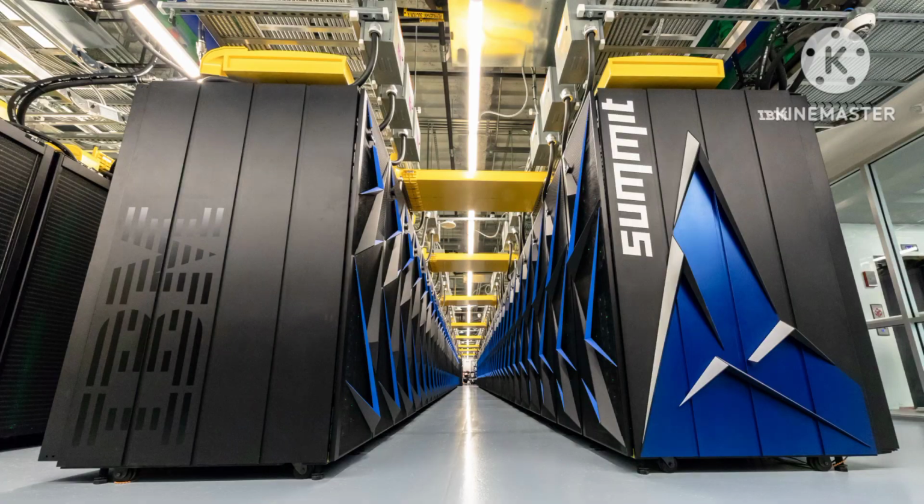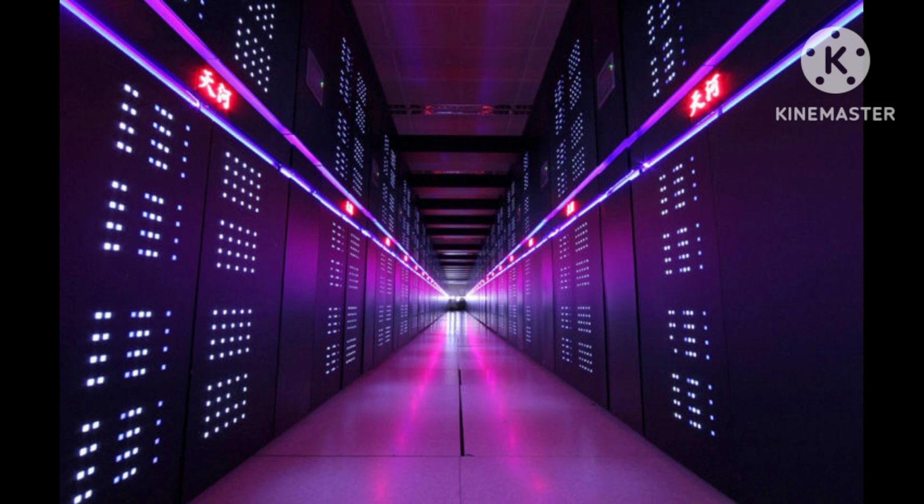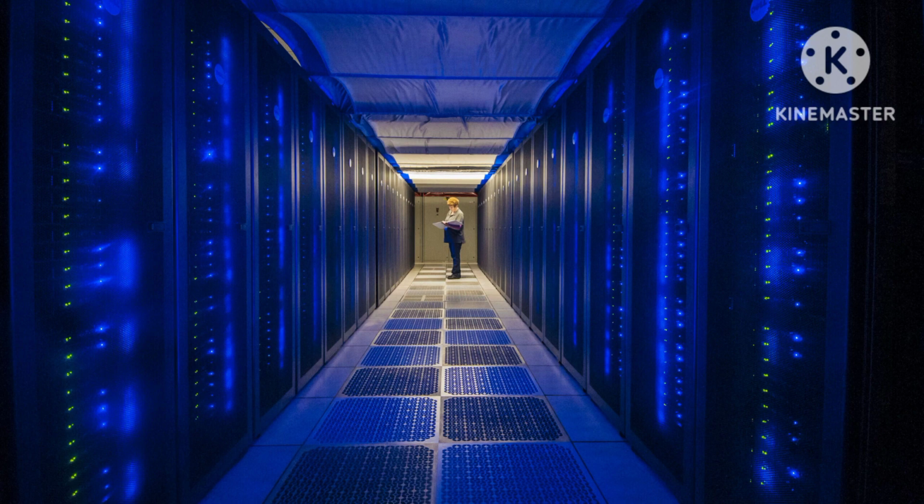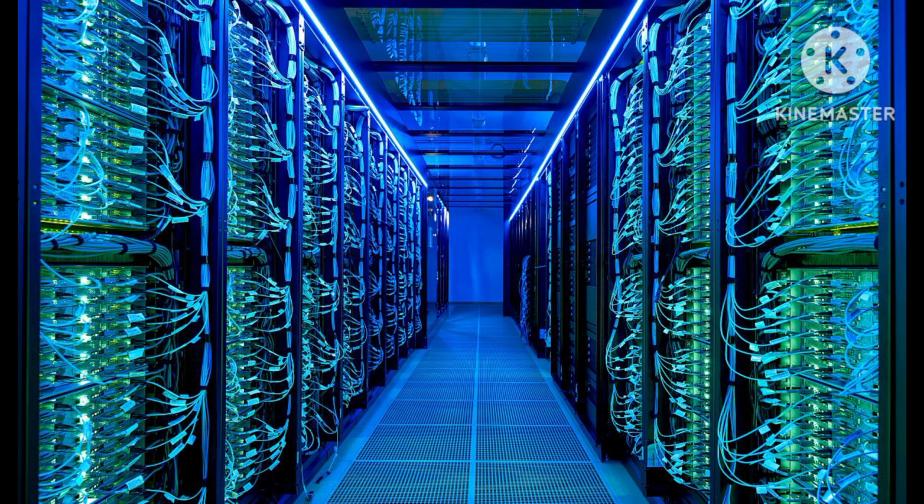3. Monitoring the job. Once the job is submitted, you can monitor its progress using various tools provided by the supercomputer. These tools typically allow you to check the job status, the resources used, and any errors or warnings that may have occurred.